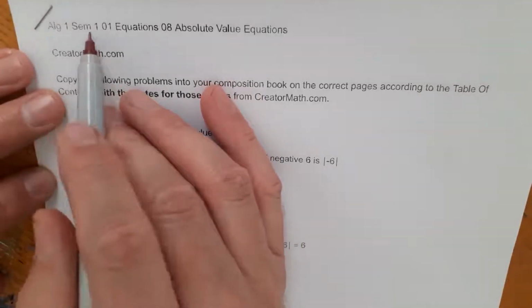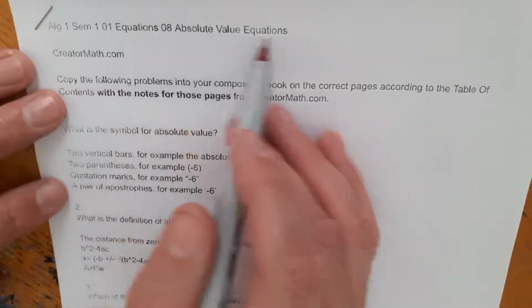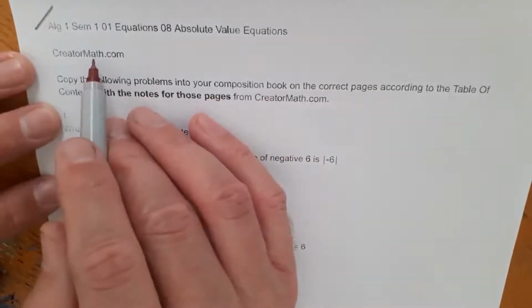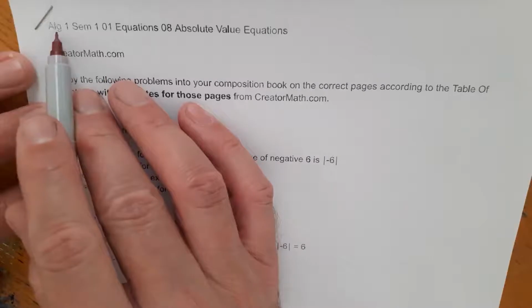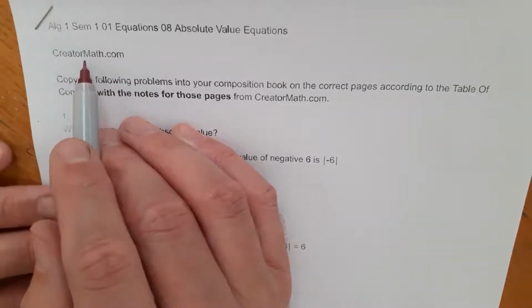This is Algebra 1, Semester 1. It's the first unit called Equations, and it is the 8th lesson called Absolute Value Equations. It's on creatormath.com under the Algebra 1 tab. You might have to Google creatormath.weebly.com to find the site.